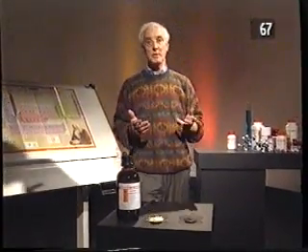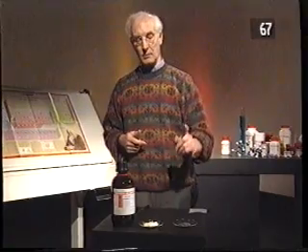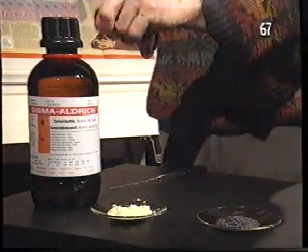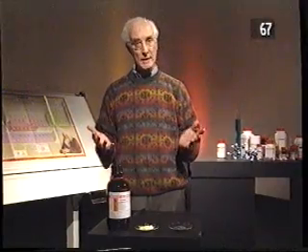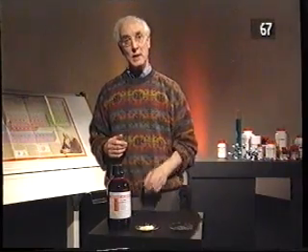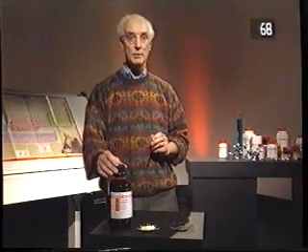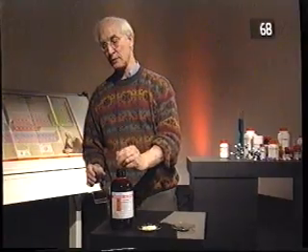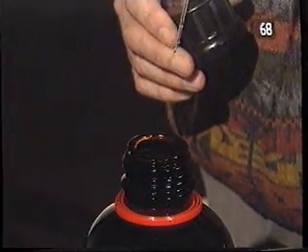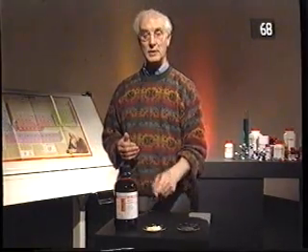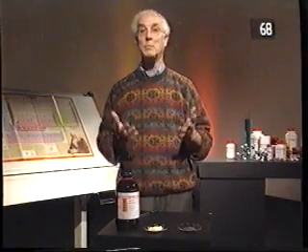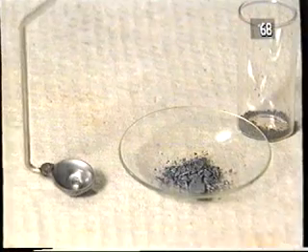Here are three members of one of those two classes: iodine, sulfur, and carbon disulfide. What do they have in common? Well, for a start, they all have low melting or boiling temperatures. Carbon disulfide, for instance, is a liquid, even at room temperature. Iodine and sulfur, it's true, are solids, but let's see what happens when I warm them.